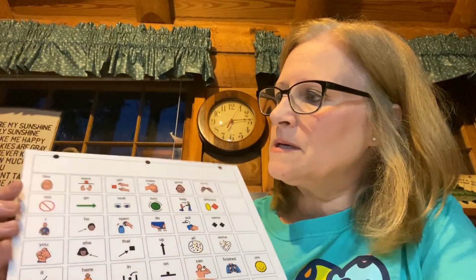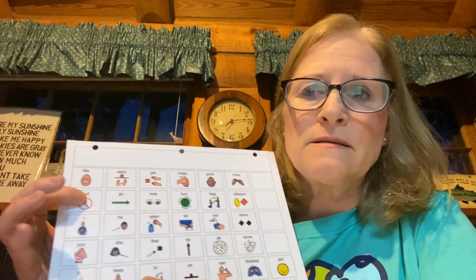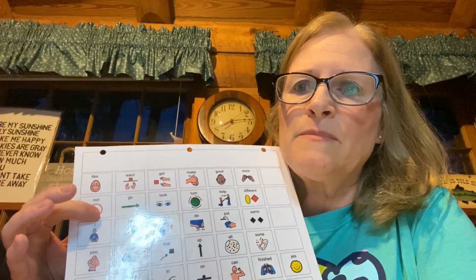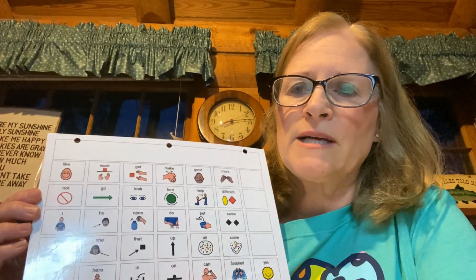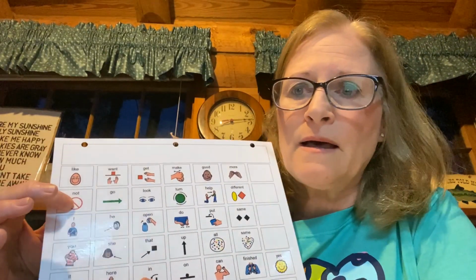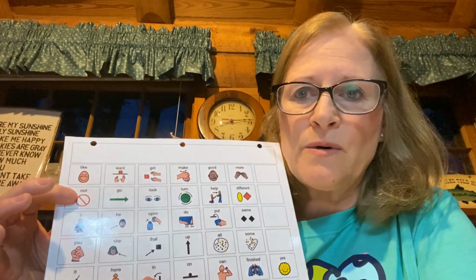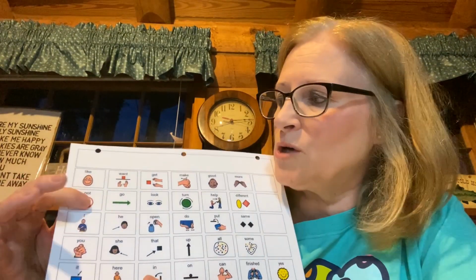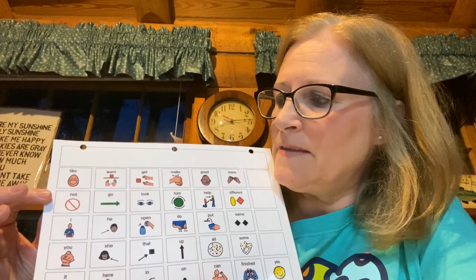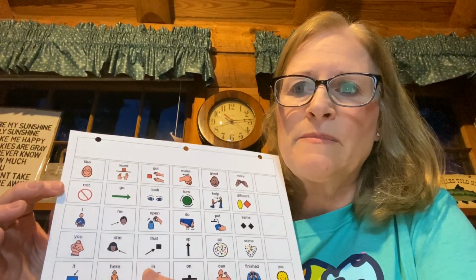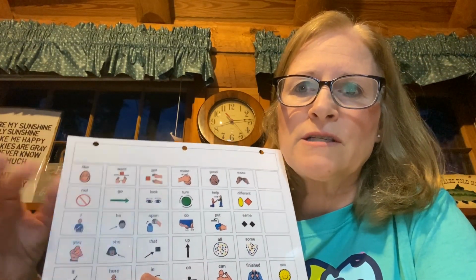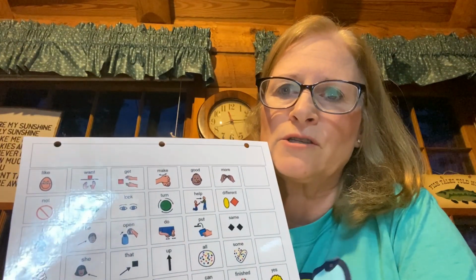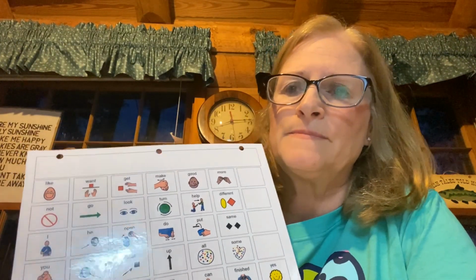Another example is for possibly not. You can touch the not symbol when you're talking to your child and you're telling them no. You could be expressing no, not, you don't like. The whole idea is that you're teaching the child the meaning of that symbol, just like you're teaching the verbal language child the meaning of the word.